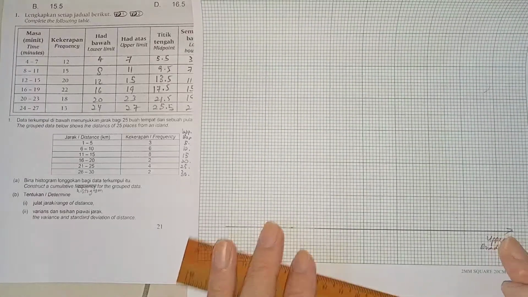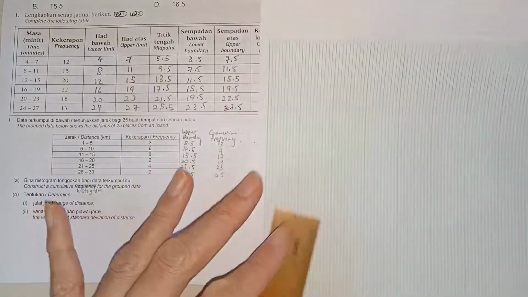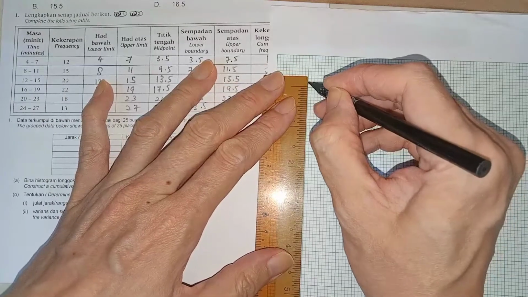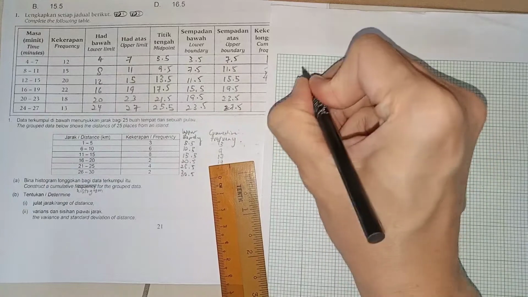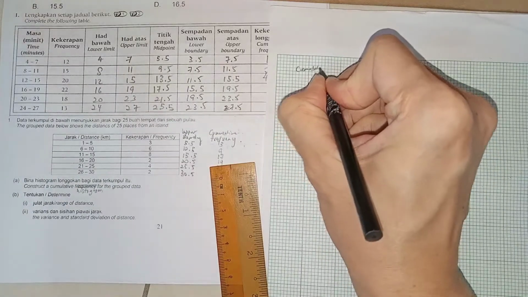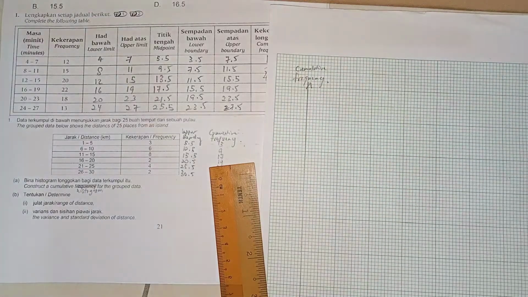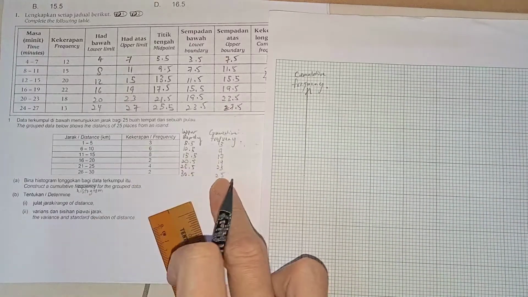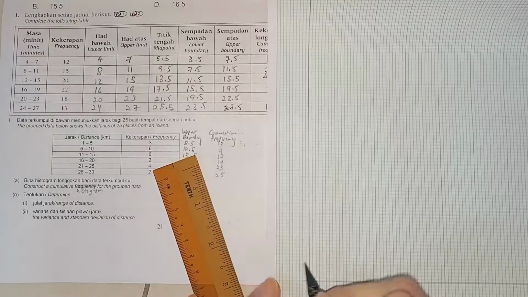Okay, upper boundary. And here will be cumulative frequency. Then the maximum is 25, so you can start 5, 10.